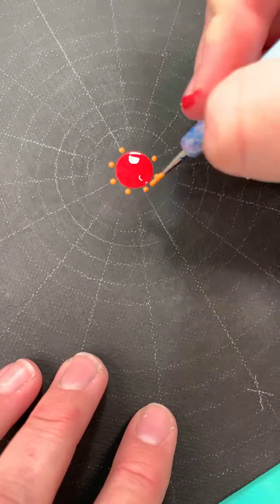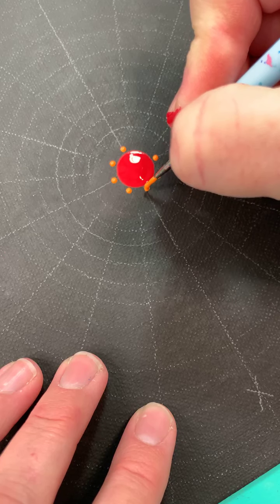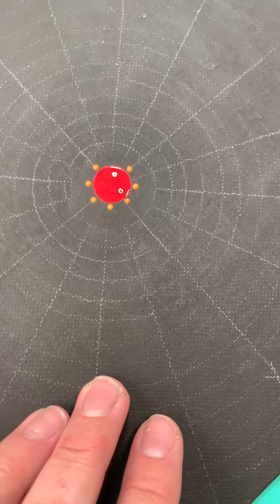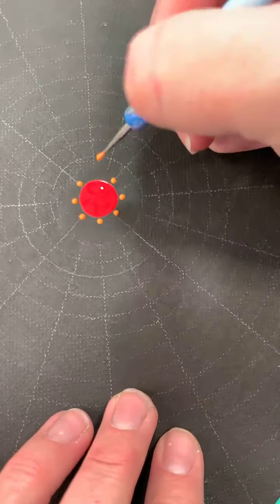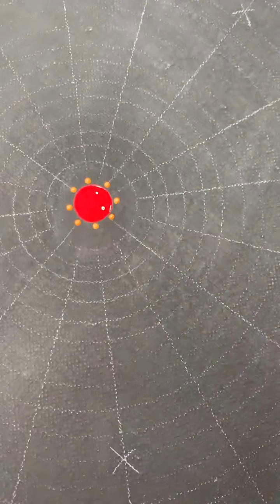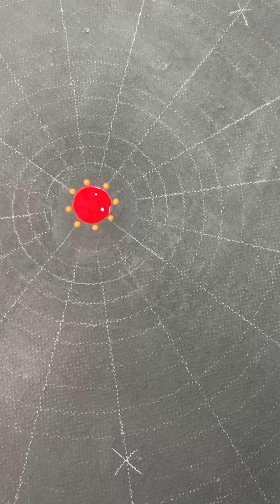Okay, so now these are going to be our larger dots, right? Make sure you're cleaning off your tool on a regular basis as you're going around. And now we're going to go in with a small tool and do probably 3 tiny dots in between.